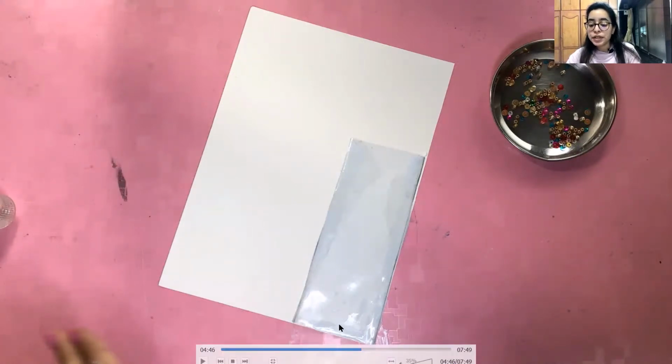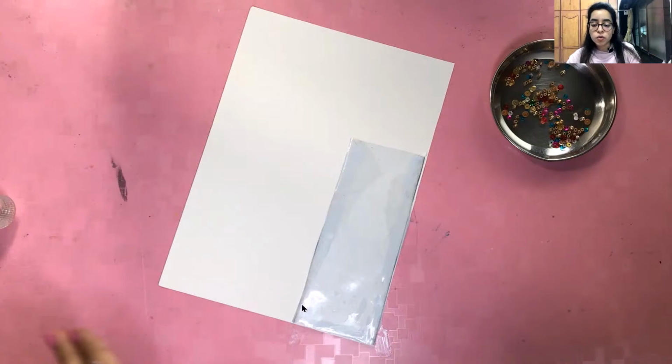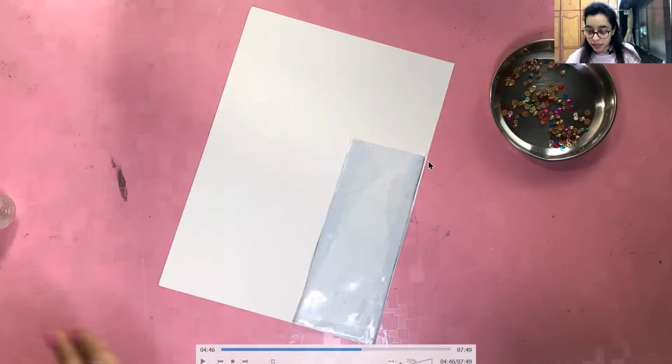Let's wait for a little while to make it rest. It will not get dried so early. Let's give it a few moments till it is getting dried or a little onto place.